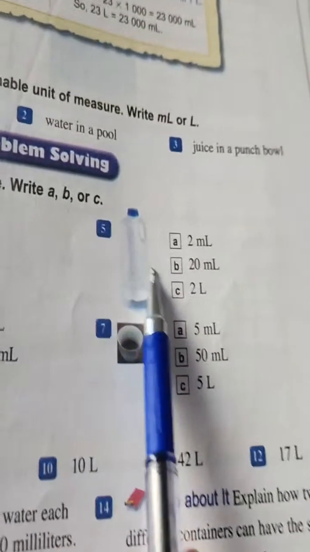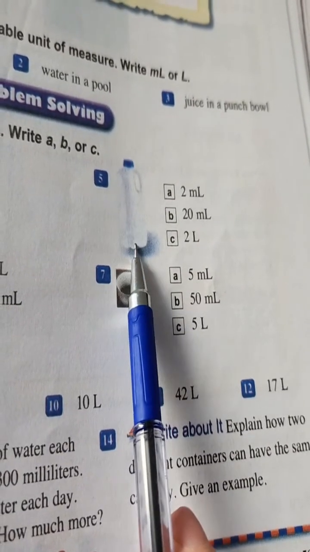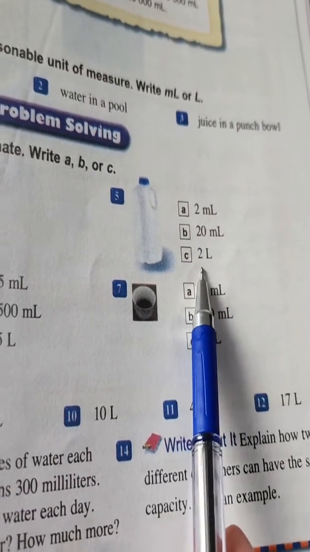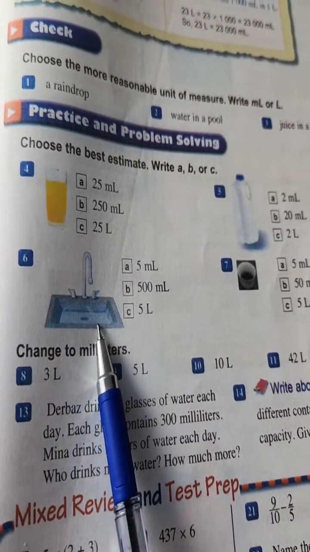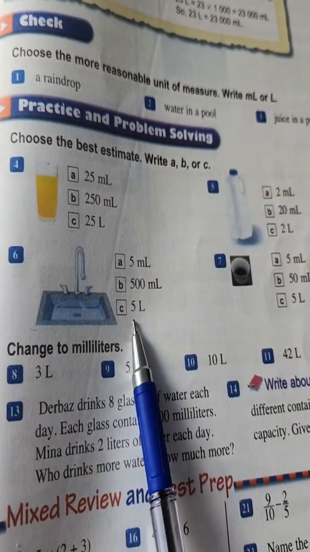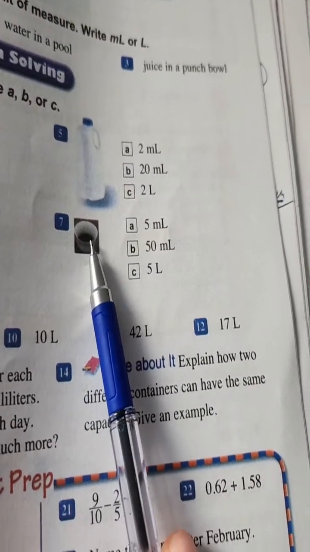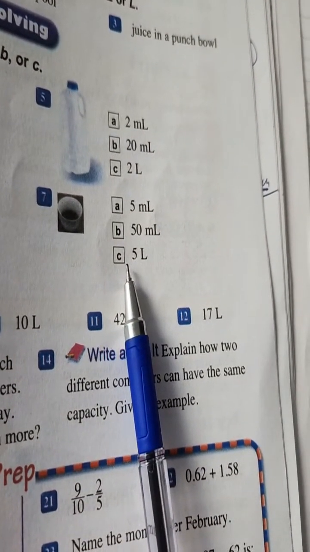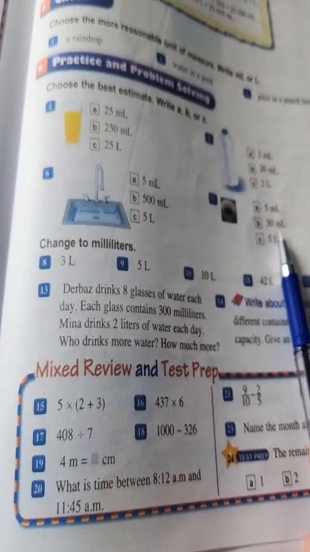Okay, next we have a bottle, and we can say that this bottle can hold 2 liters. Okay, so be careful. We have here something like this, and what will you say, how much water you can put there? 5 liters, I will say it's okay. Next we have a coffee, I think it's coffee, and how much? 50 milliliters, not 5 liters. Yes, it can be espresso or something like this.